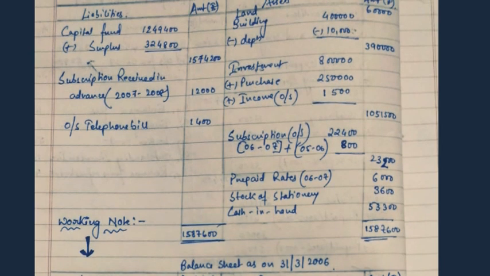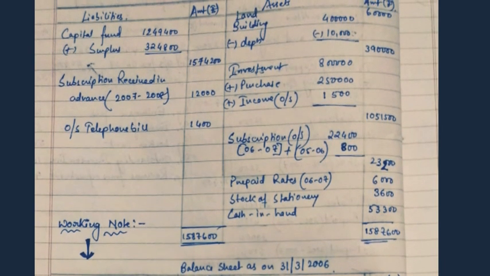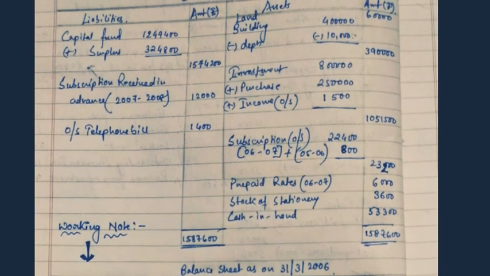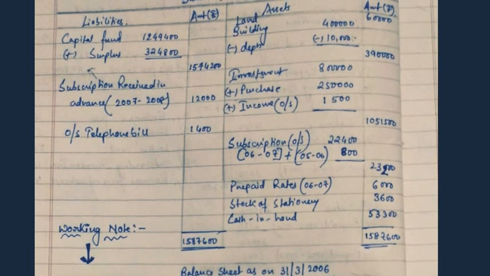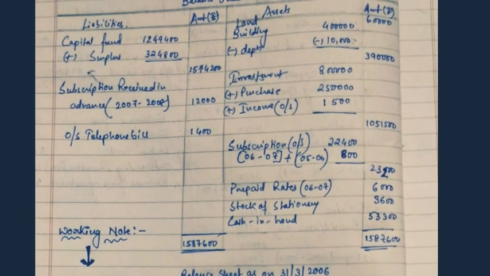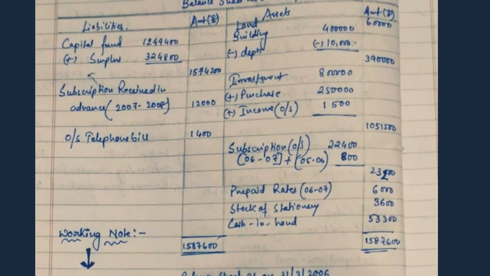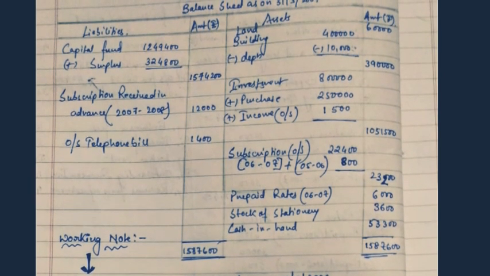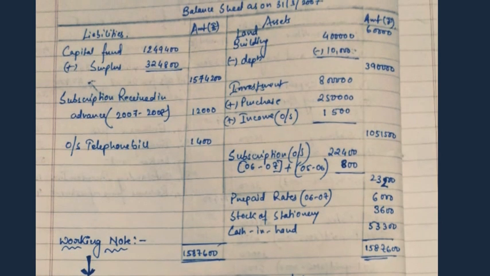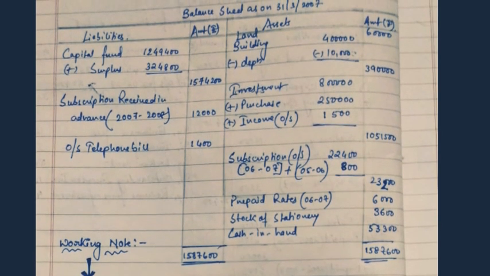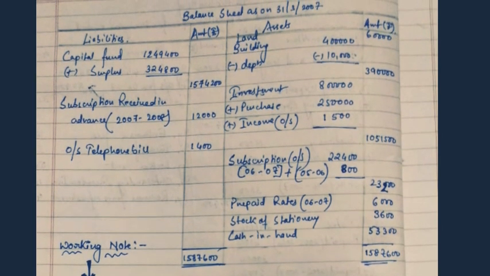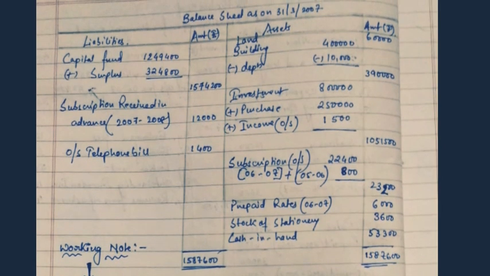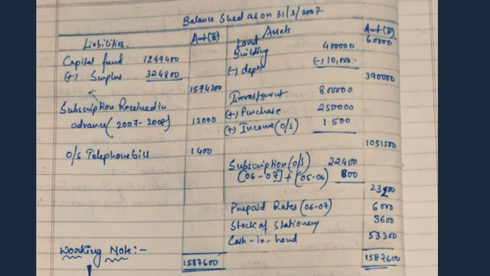Now subscription received in advance for 2007-2008, 12,000, is a liability, and outstanding telephone bill will also be a liability amounting to rupees 1,400. Finally, we will see that in the current year balance sheet dated 31st March 2007, the liability side and asset side will have the same value. The value will be 15,87,600.